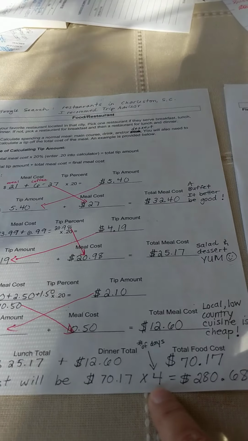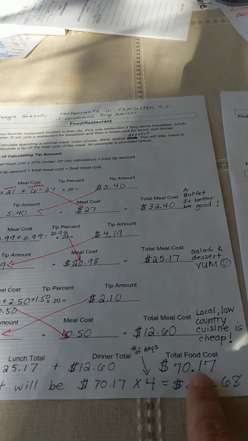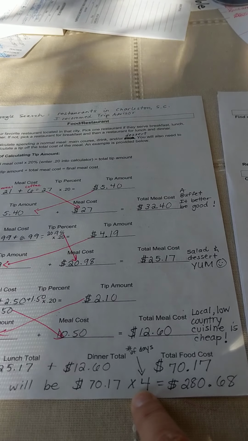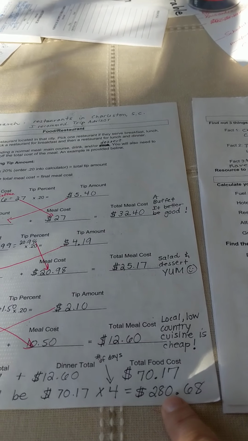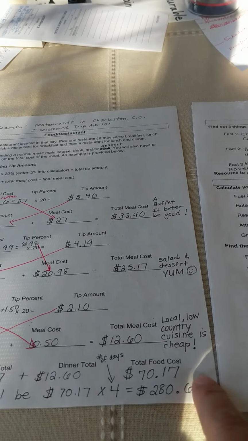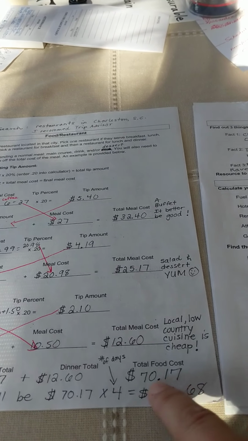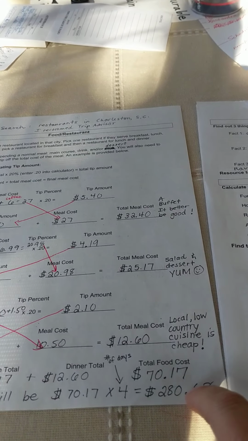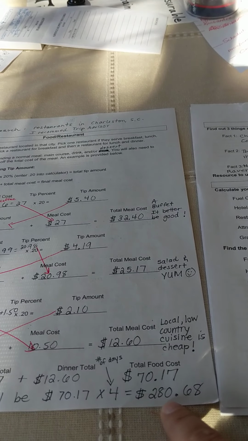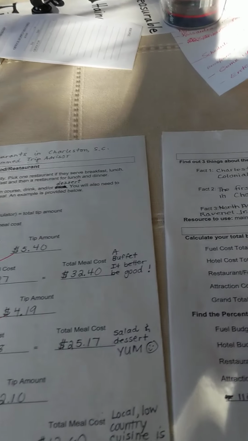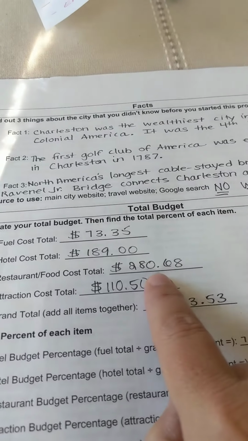Remember, this is a 4-day trip. So you've got to take that food cost, multiply it by 4 to give you what your total food cost is going to be for the entire time that you're gone on your trip. Okay, so that's 3 meals a day for 4 days. You take that food cost total and you put it on the line on the last page.